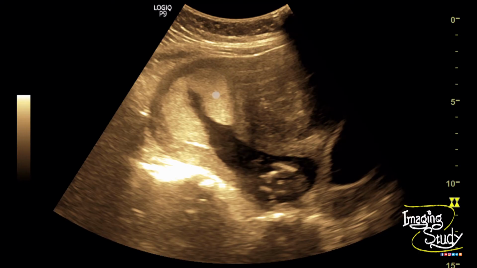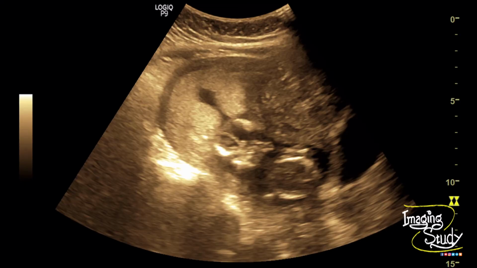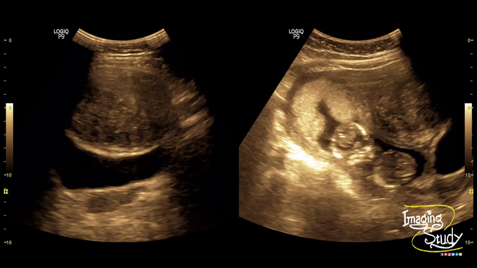Here's the picture of the placenta also getting compressed by the fibroid. Again, the fibroid causing compression over the placenta and the fetus. Again, the picture of the fibroid with its compressing activity.